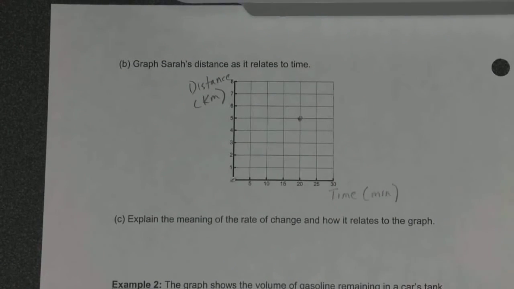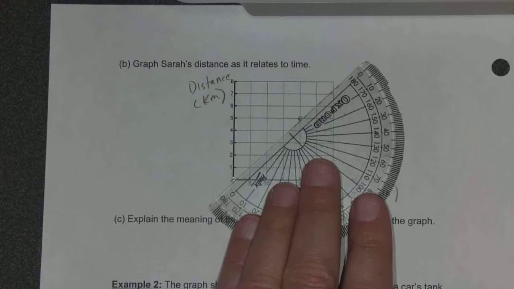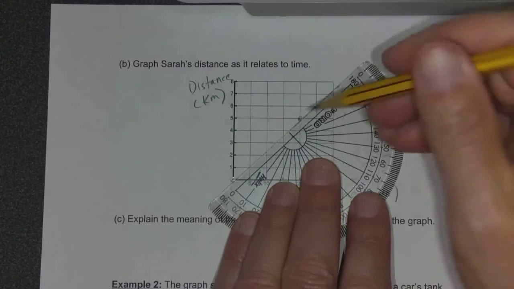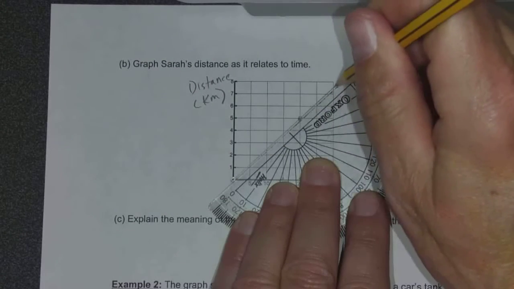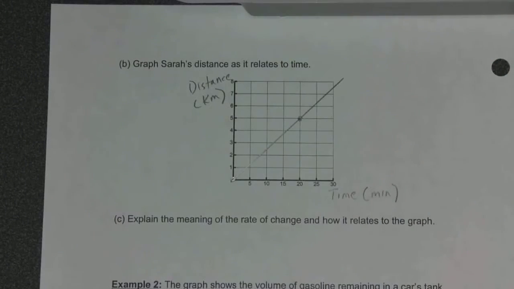So with those 2 points, with a ruler and only a ruler, and we always extend it to the end of the grid, we graph that line.